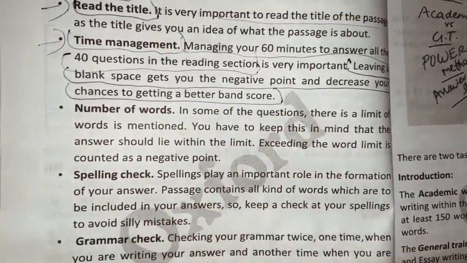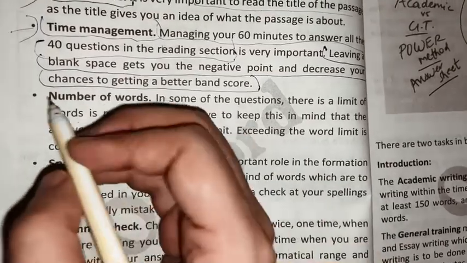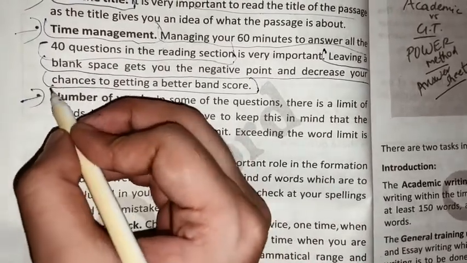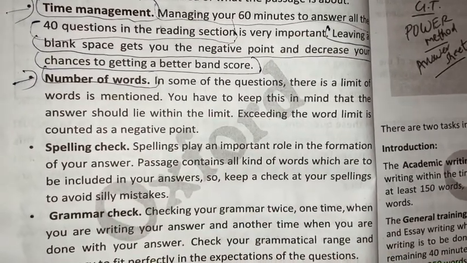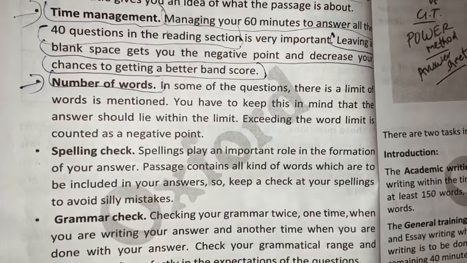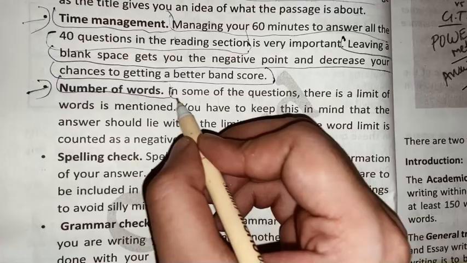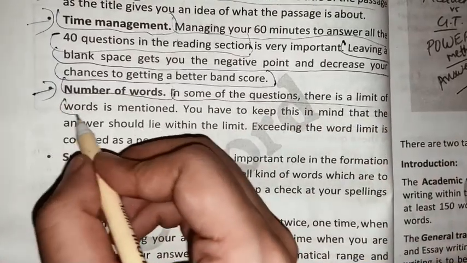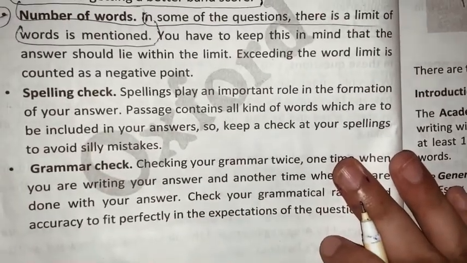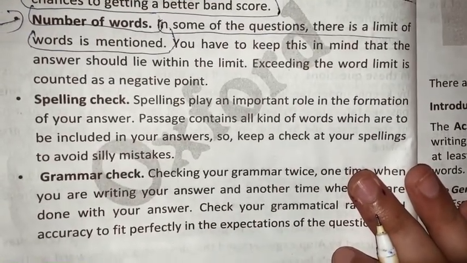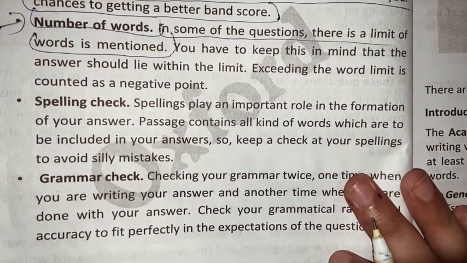Now there is another point: the number of words. In some questions a word limit is mentioned, as we have already discussed, such as no more than 3 words or only 2 words. You have to keep in mind that the answer should lie within the limit. Exceeding the word limit is counted as a negative point.